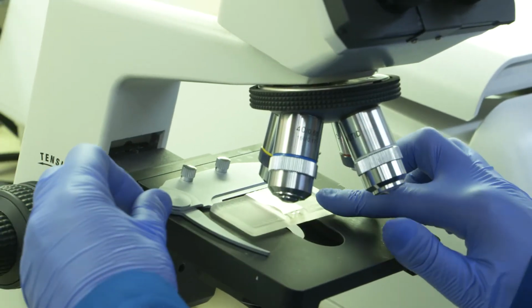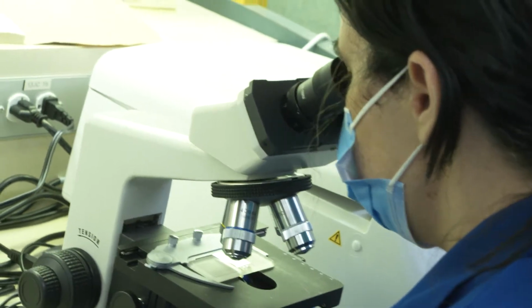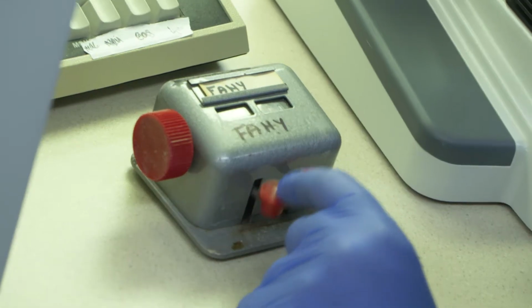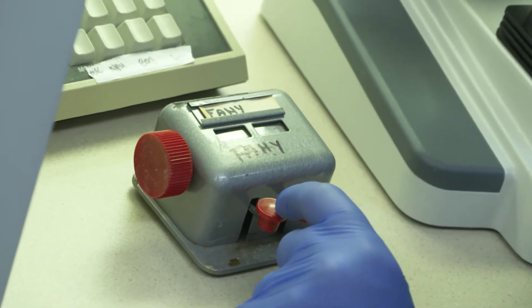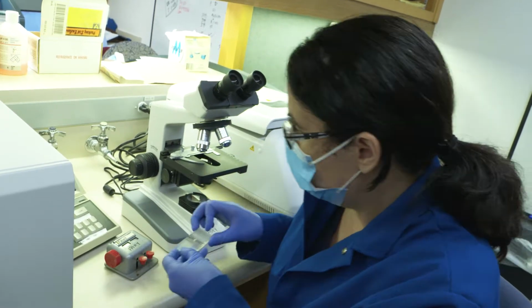Count the number of cells bordered within the 4 large corner squares of the hemocytometer. You need to count at least 100 cells total from all 4 squares combined. If less than 100 cells are counted, you must count additional squares of the hemocytometer.